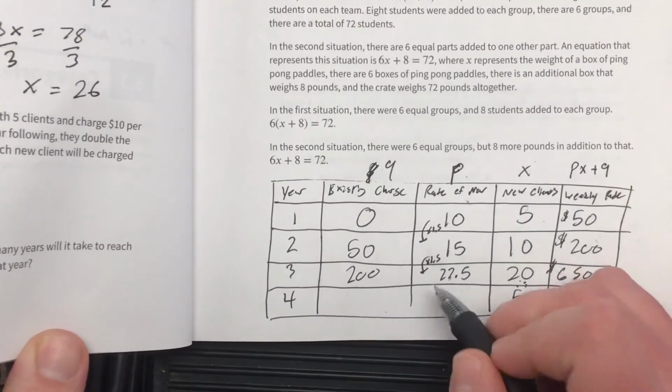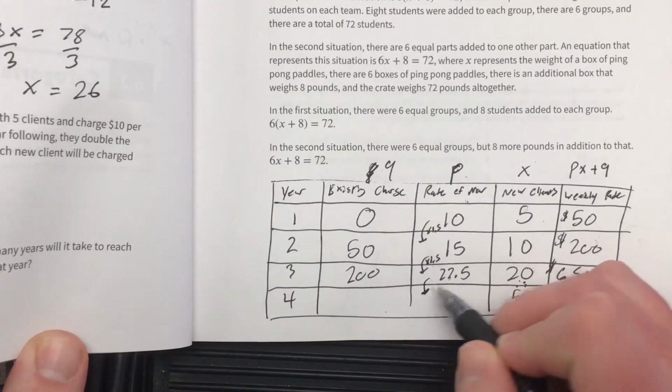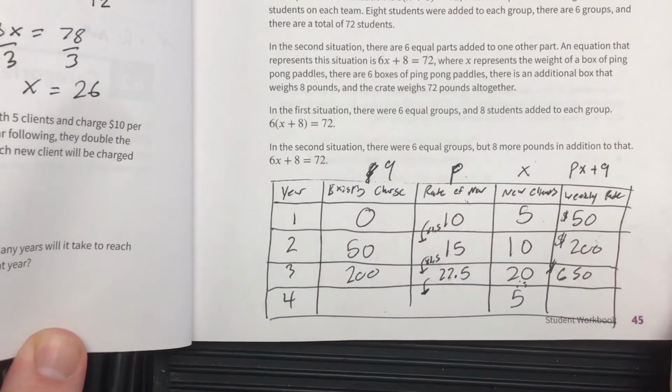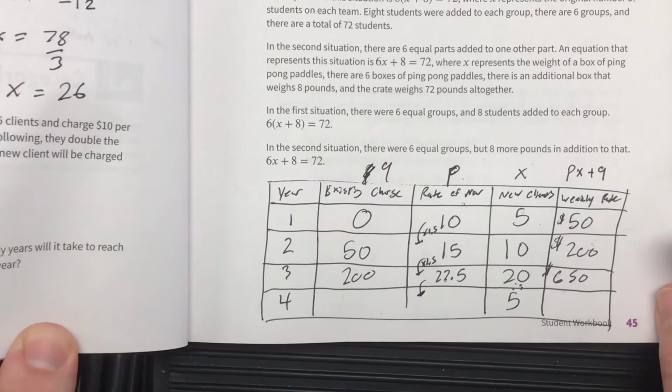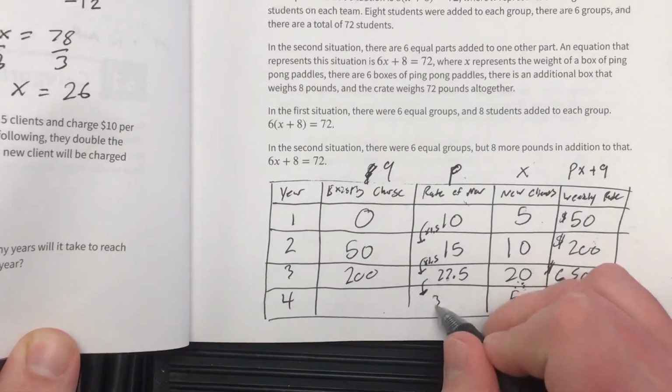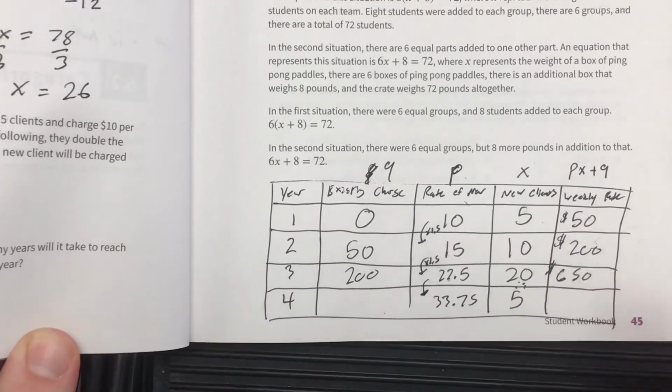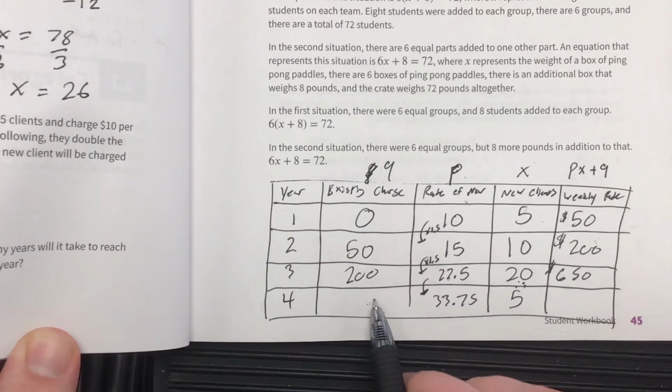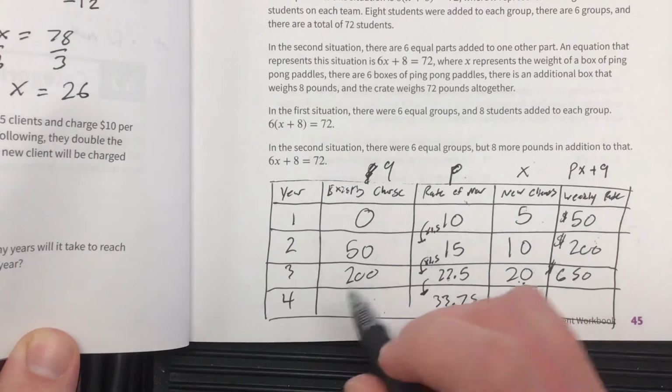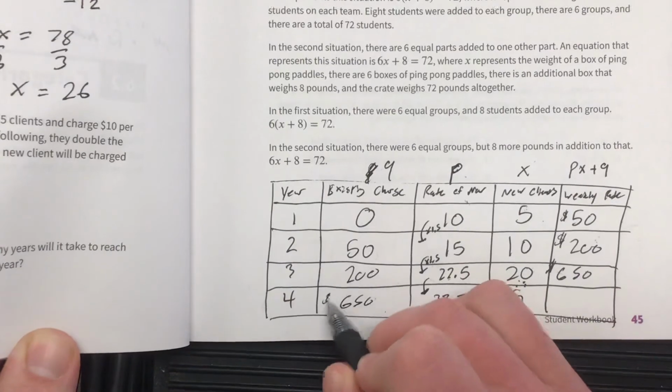All right. What would our rate for those new 5 be this year? 22.5 times 1.5? 33.75. And our existing charge from our previous clients? 650. These are all dollars.